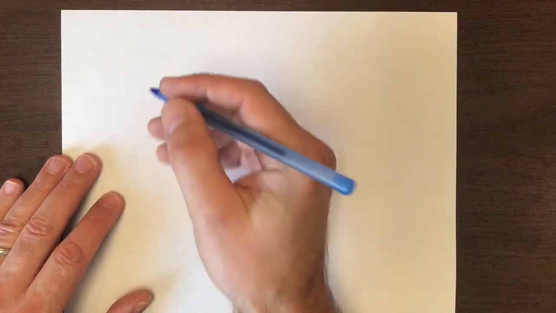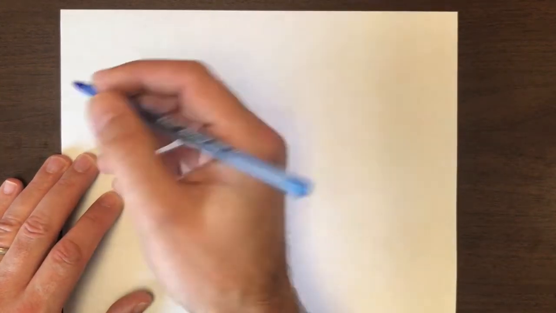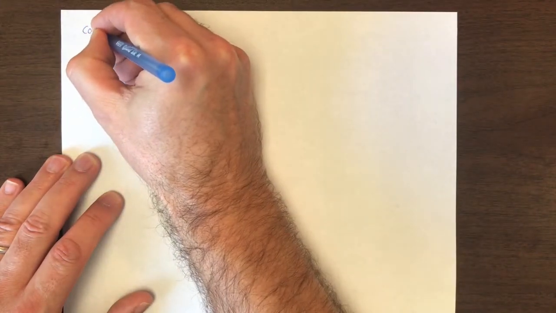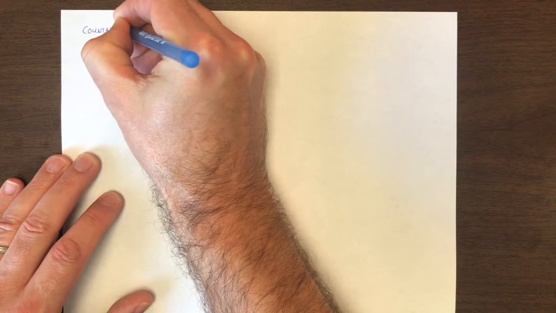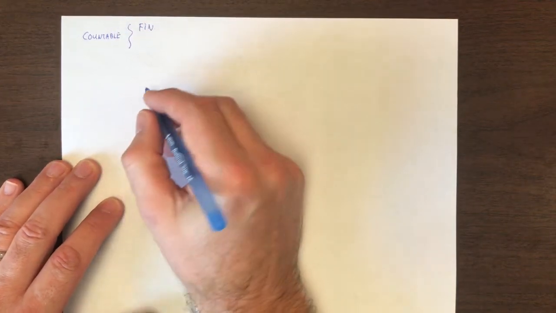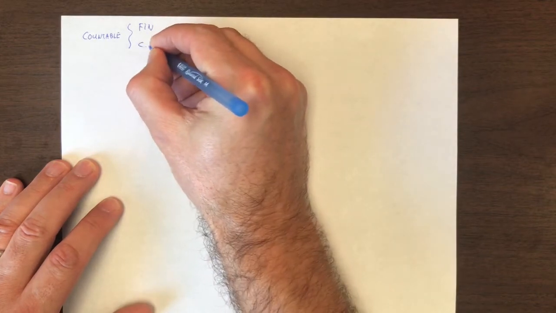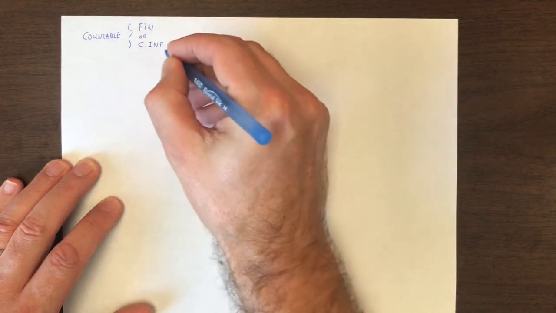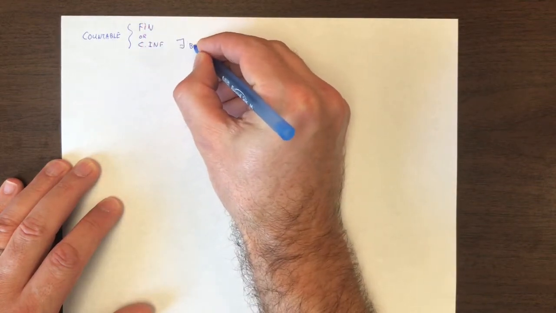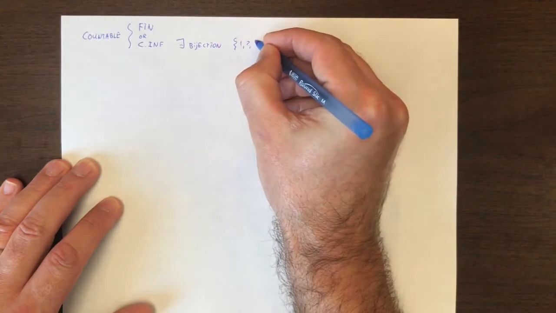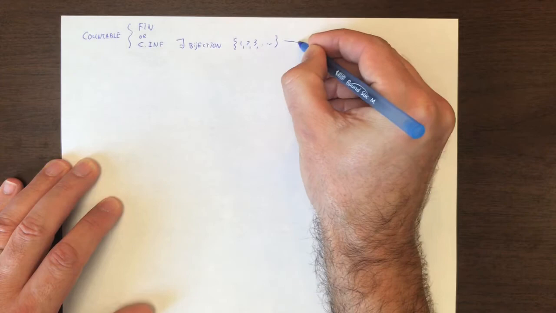Why were the real numbers uncountable? Okay, so remember, countable means either finite or countably infinite, and countably infinite means there is a bijection from, say, the positive integers to your set.